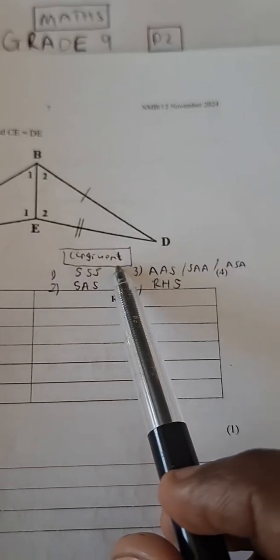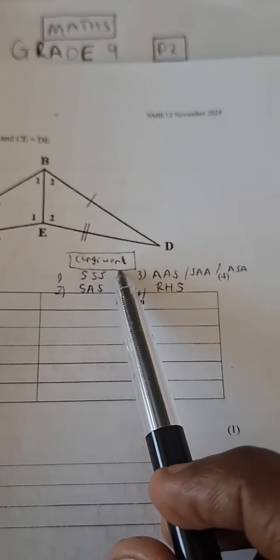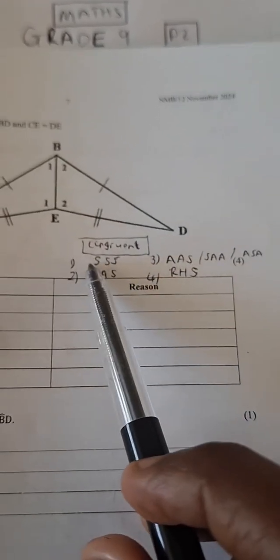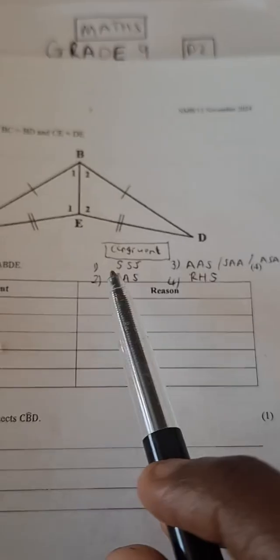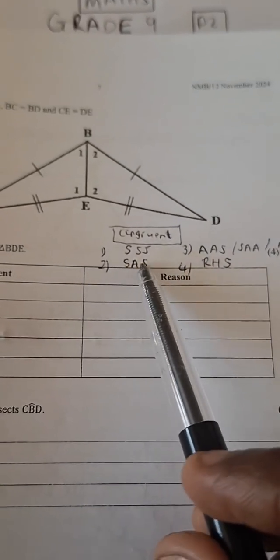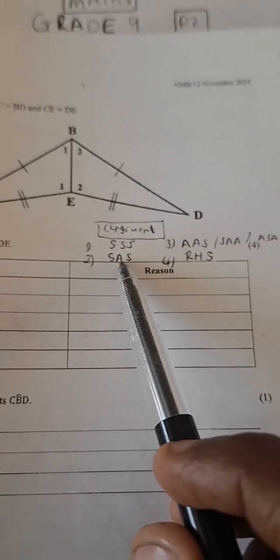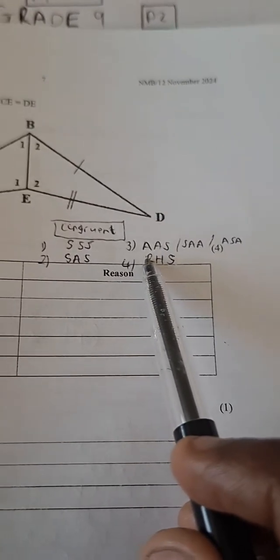So when we say triangles are congruent, we mean that their angles are equal just as much as their sides are equal. How? In one of 4 ways. You can either have their sides being equal, all of them, or 2 sides and 1 angle. That angle is always in the middle of the 2 sides of a given triangle. Or it can be 2 angles and 1 side, doesn't matter the order. Or it can be a right angled.